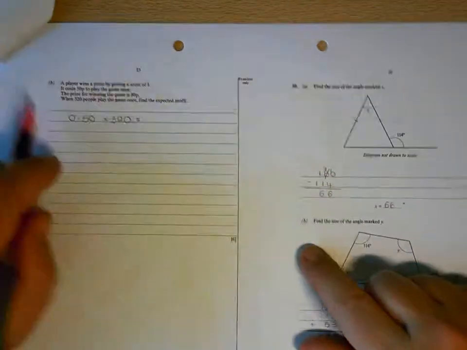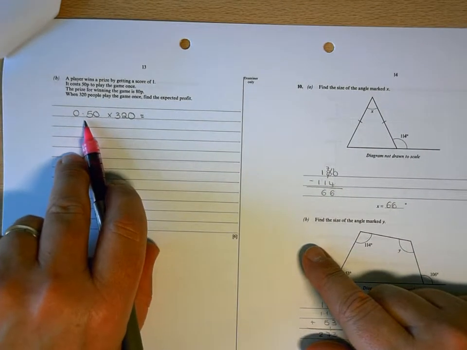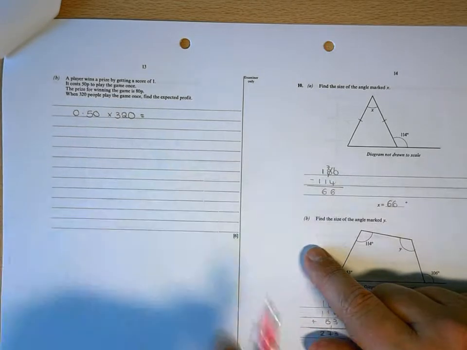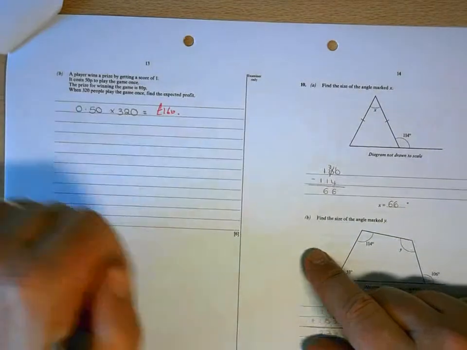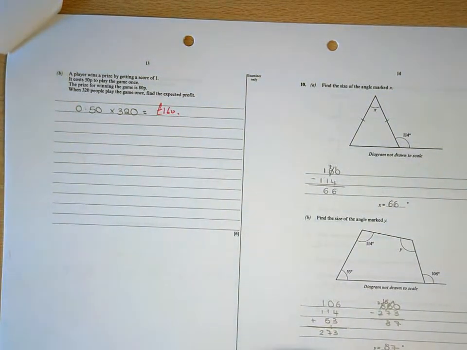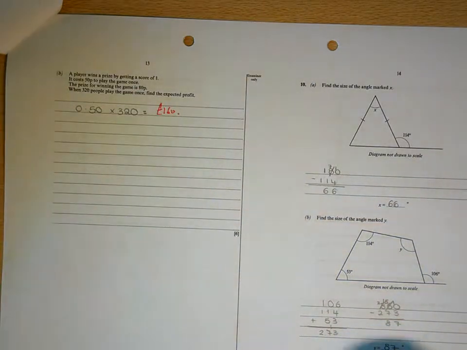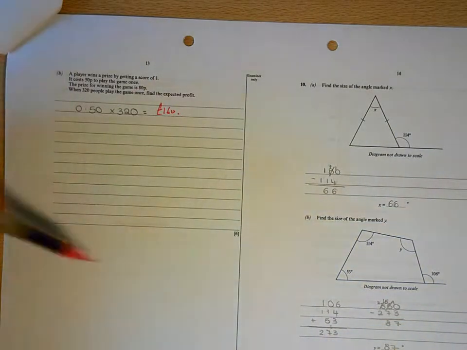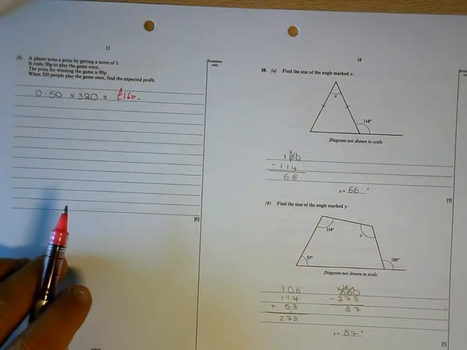Half of 320, that's the right thing to do, but it's easier, I would say, to think, well, 50p is a half. Half of that is £160. So you're about to do the right thing there, but you haven't actually done it. And then you need to work with the probabilities from the table on the previous page. Take a look how I go through that on the video clip.